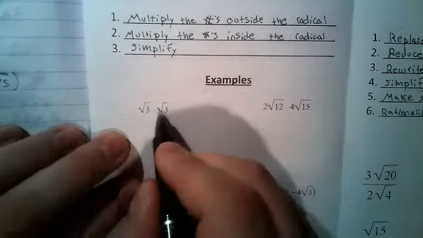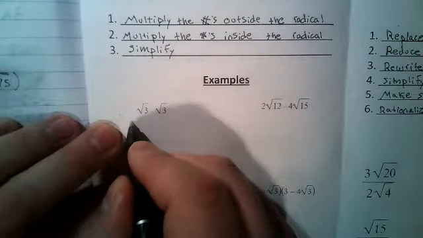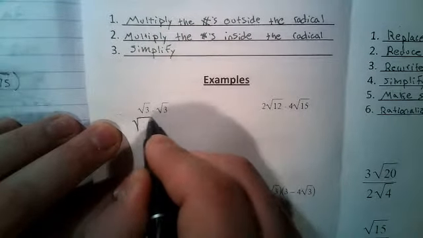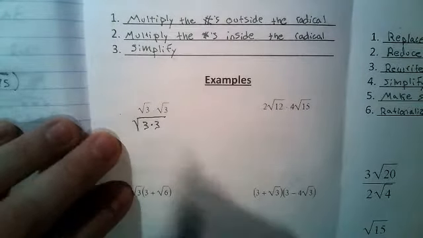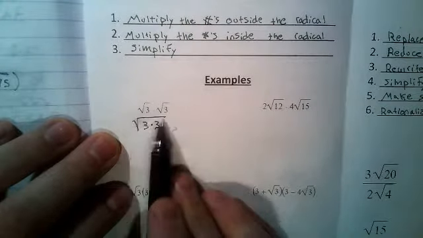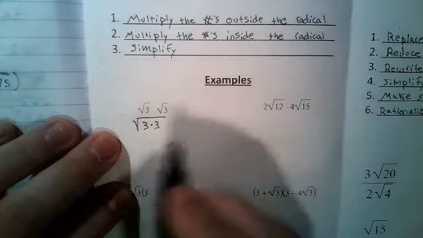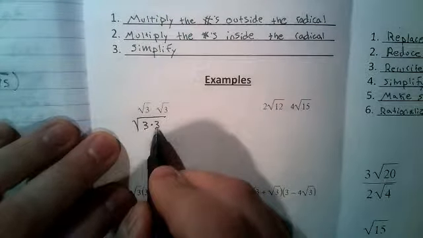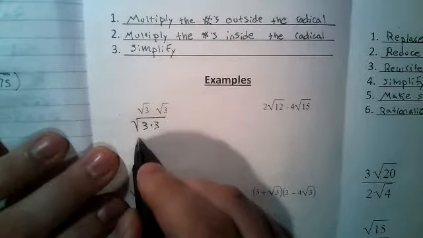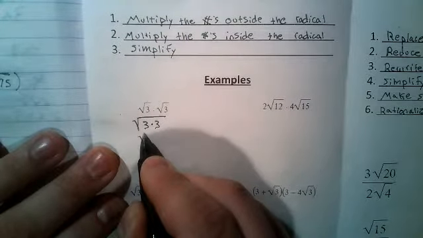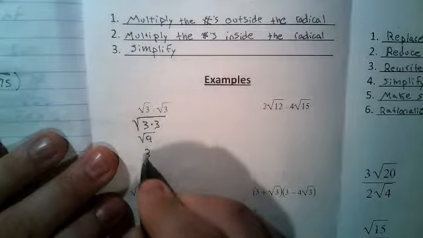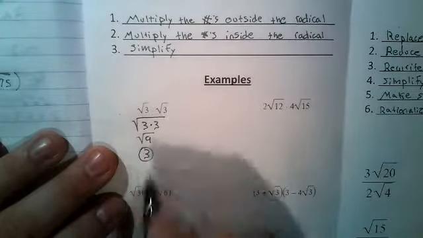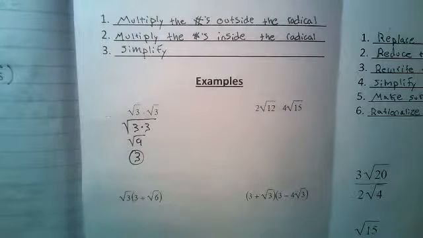So the square root of 3 times the square root of 3 turns into the square root of 3 times 3. I just put them both into one square root symbol. 3 times 3 is 9, and the square root of 9 is 3. So it doesn't get much easier than that, right?